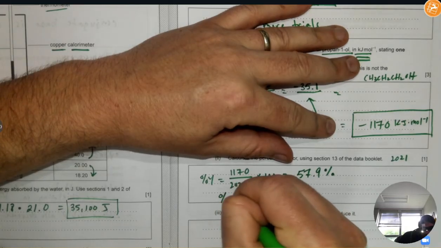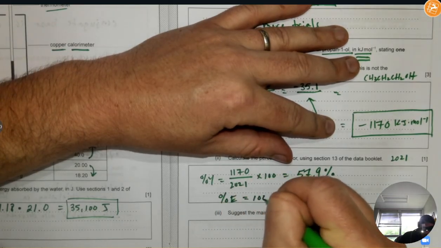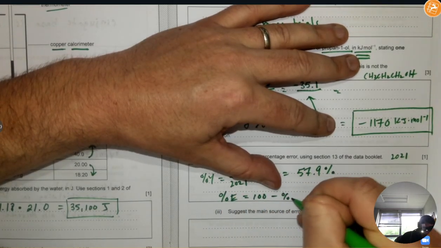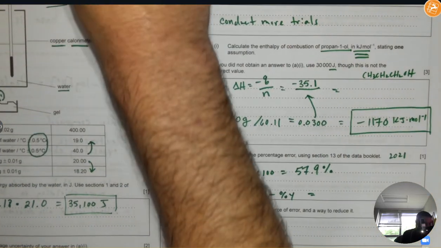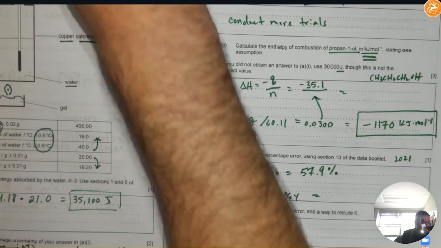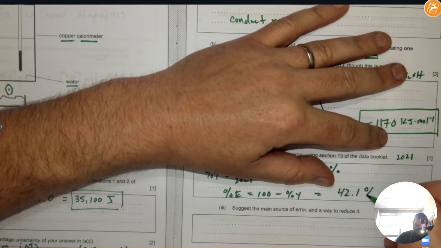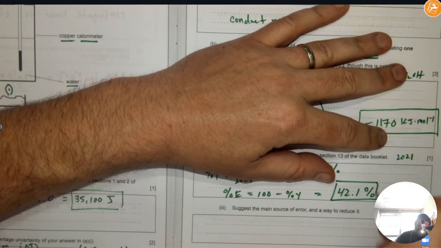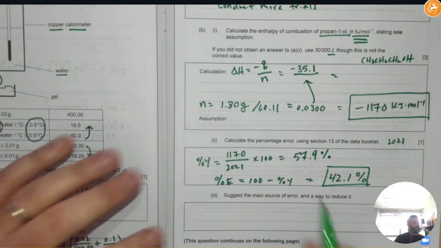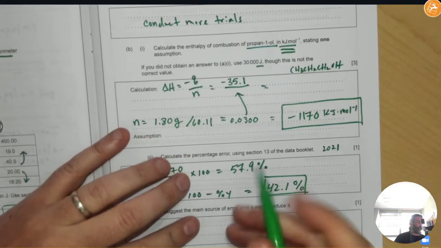But remember, percent error is going to be 100 minus percent yield, and 100 minus 57.9 is 42.1%. Be careful here, you did percent yield, or on the previous page this is percent error.